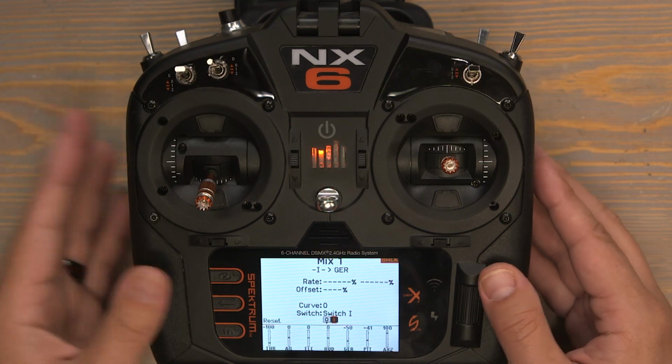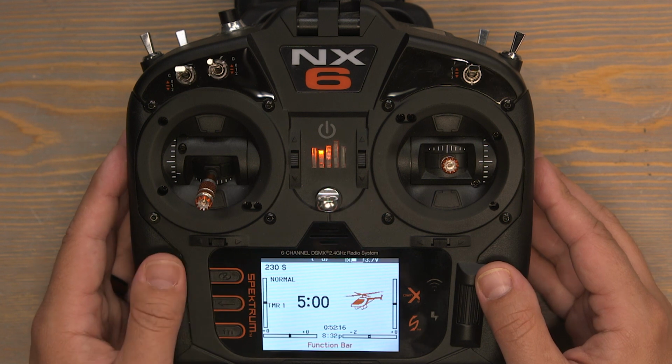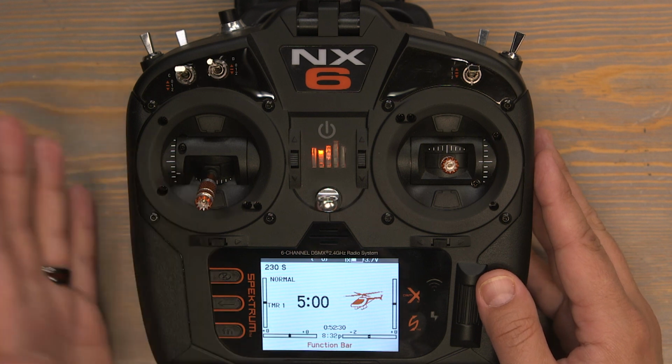Now that the mix is set up, we can push the back button until we return to the home screen. And now this NX6 is programmed and ready to fly the Blade 230S.